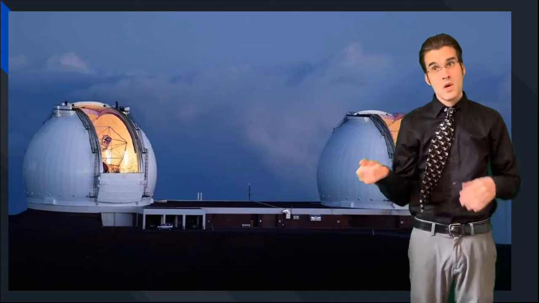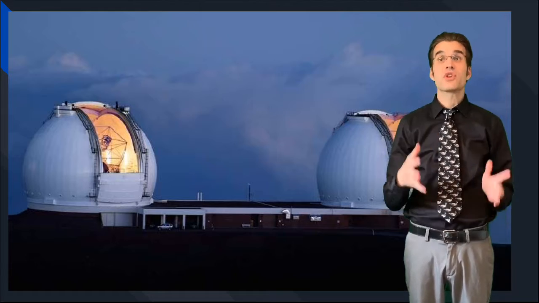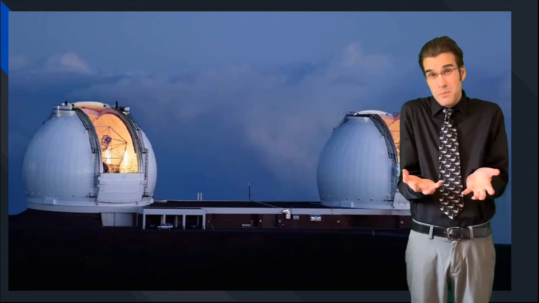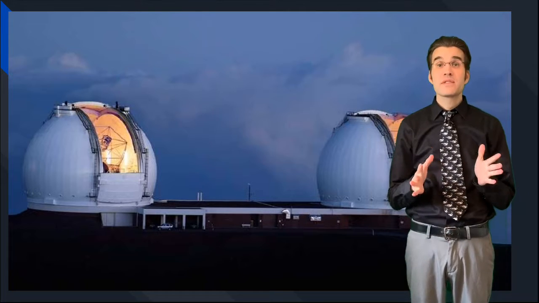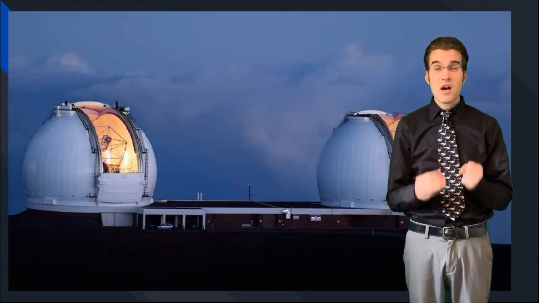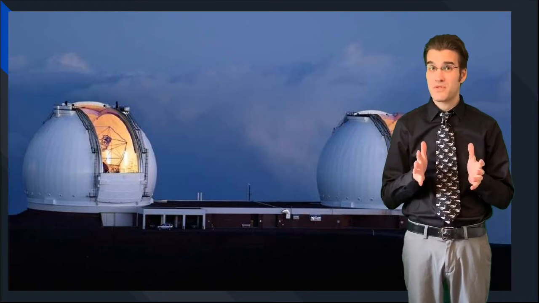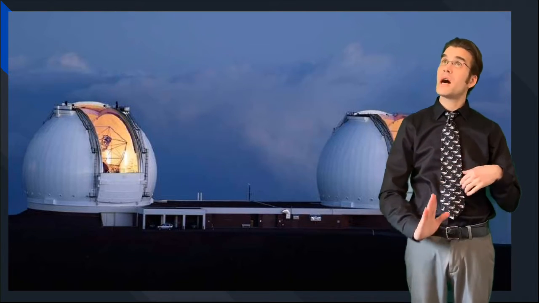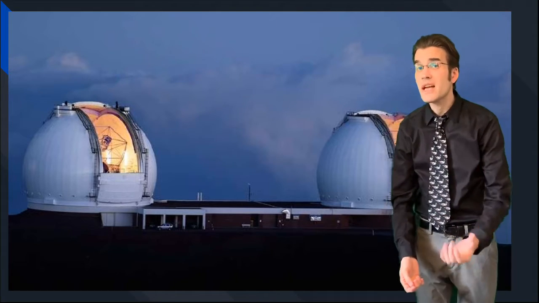Now, these are the Keck telescopes in Hawaii. These are huge telescopes. We call them observatories. Some of you guys have been to an observatory before. But they share a common problem that my telescope has, the atmosphere. Now, when you look up through the atmosphere, you're looking through the layers of the atmosphere.